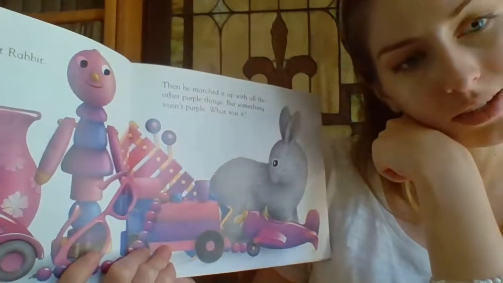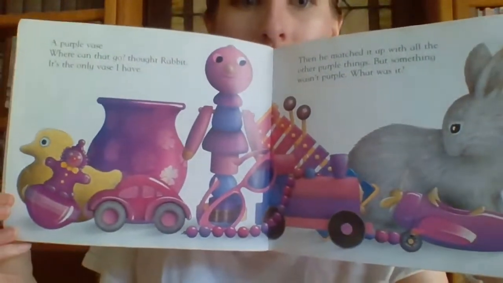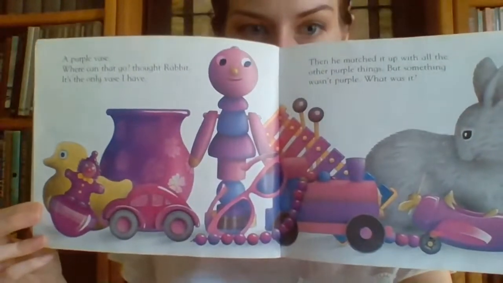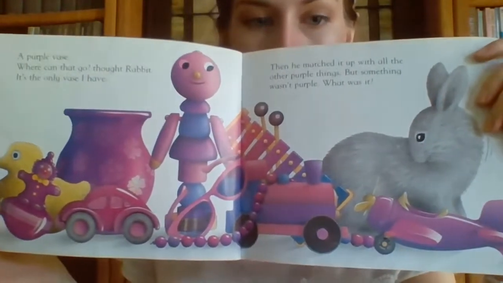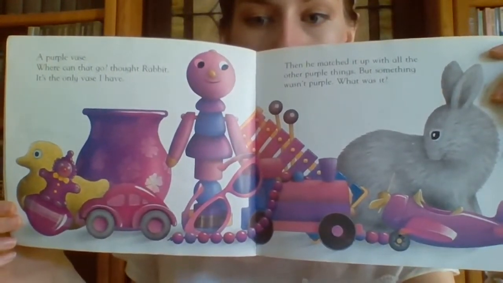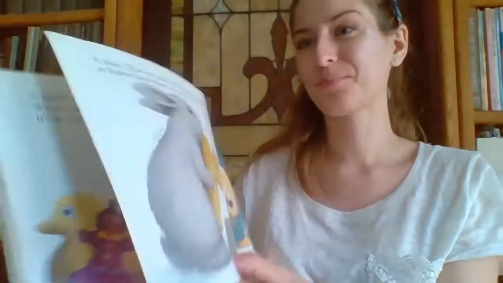What was it? Take a look at the picture. Which one is not purple? Do you see the object? The odd one out? I see it right here. It's a quack, quack, quack. It is a duck. You got it. You said duck. Great work.